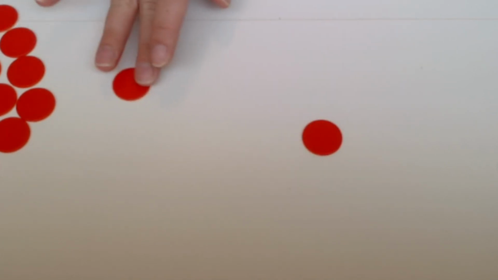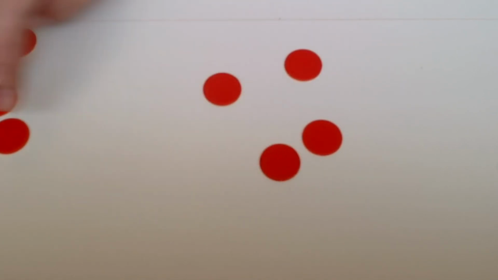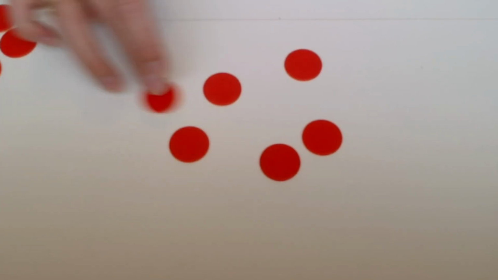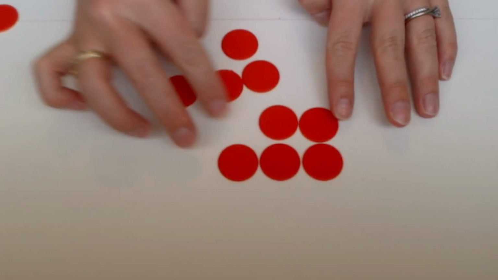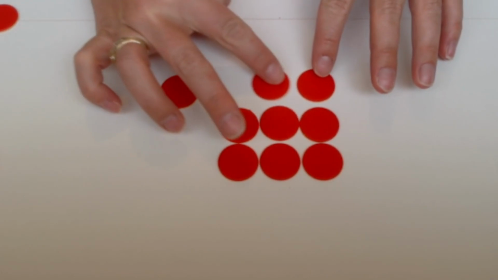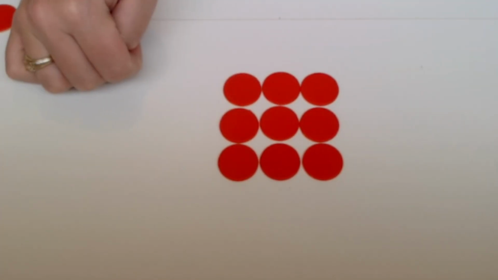This may seem a little bit odd to you, and so we're going to look at the number 9 to see how 9 makes a square. All right, I'm going to count out 9 counters. And to make this into a square, I am going to make 3 rows of 3 counters. And so when I do that, you can see that I have the same length on all sides, making this a square number.